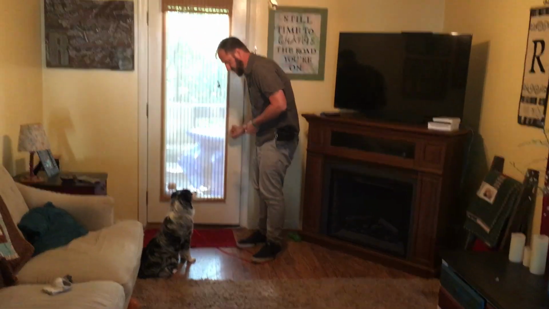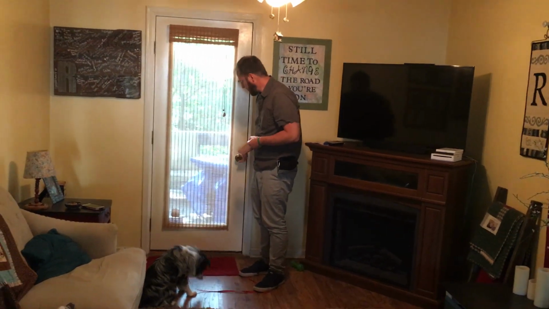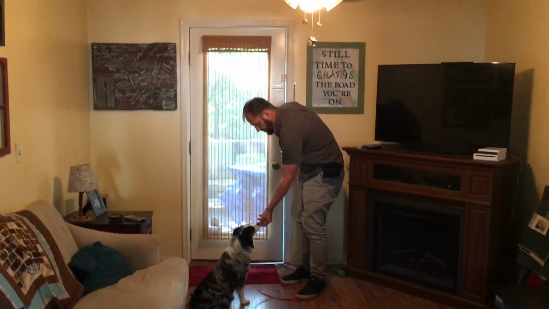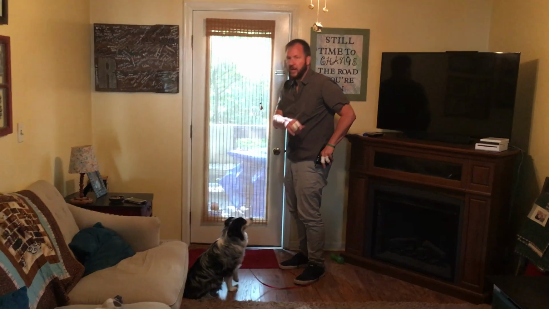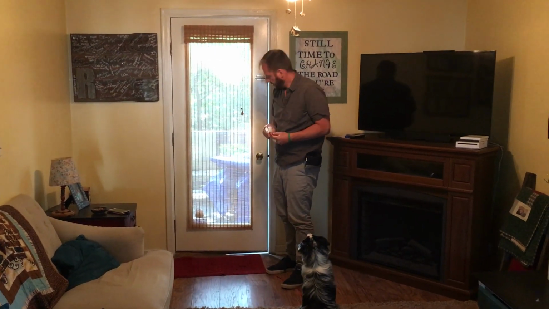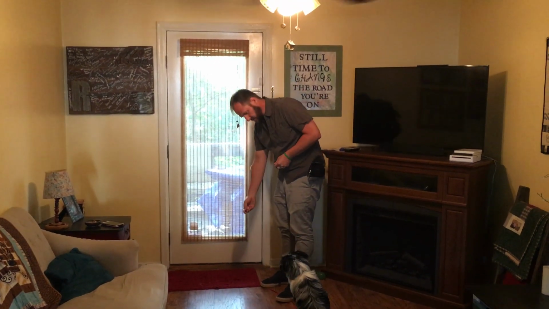Now we'll go to the next step. And then we close it. We want to recreate each individual step. Normally, we try to do the whole thing all at once, and that's too much for the dog, and it freaks them out. So then we close it. The door was open. That was on me. We should close it each time. Come here.